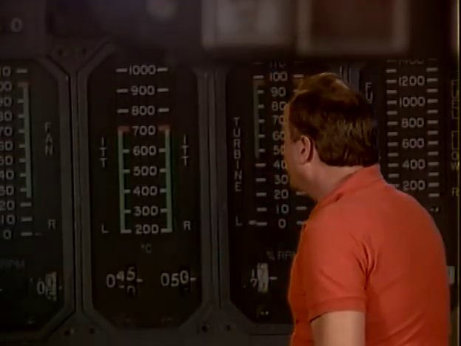Now, they're going to ask you about engine oil temperature gauges. What do they indicate? Well, the engine oil temperature gauge indicates the temperature of the oil entering the engine after it's been cooled down, not the oil coming from the engine. It indicates the temperature of the oil entering the engine.